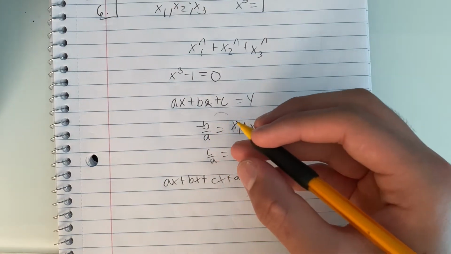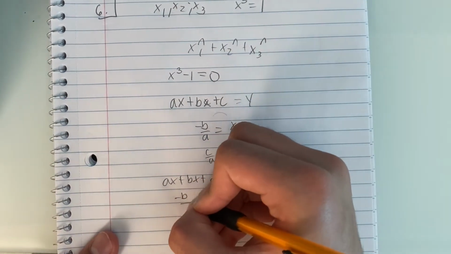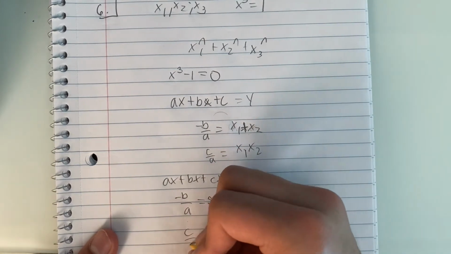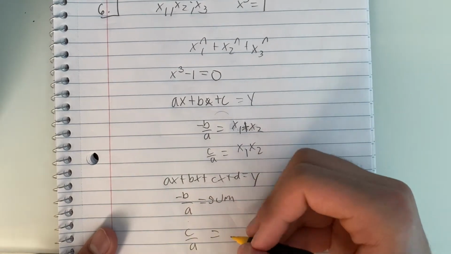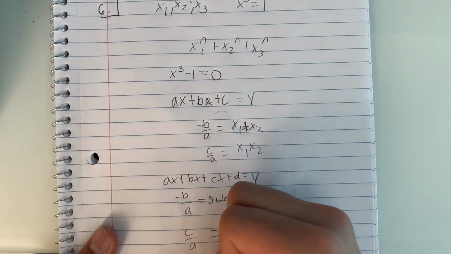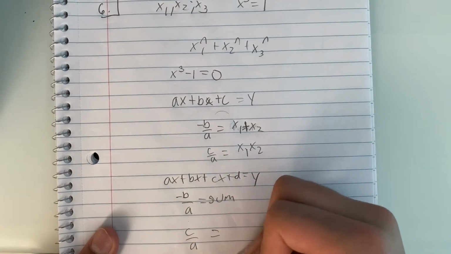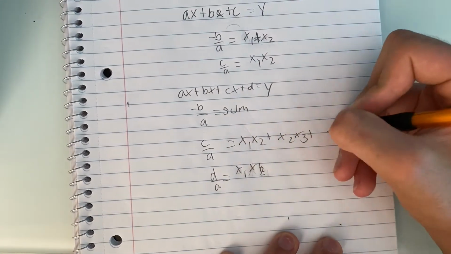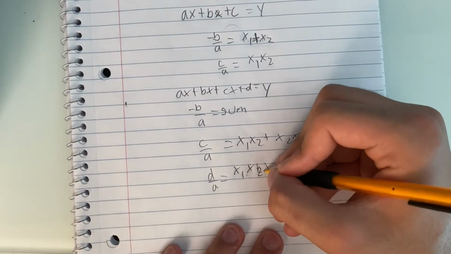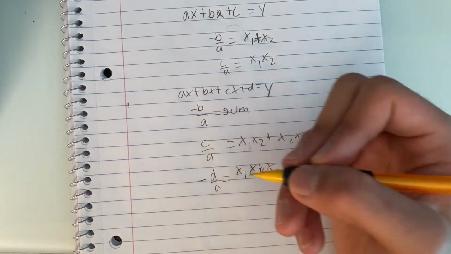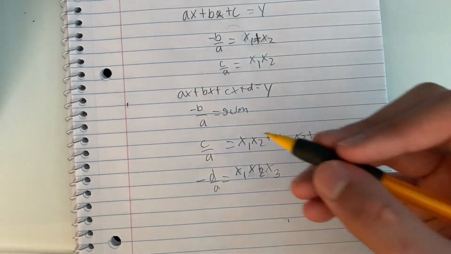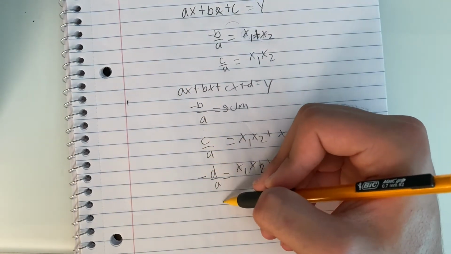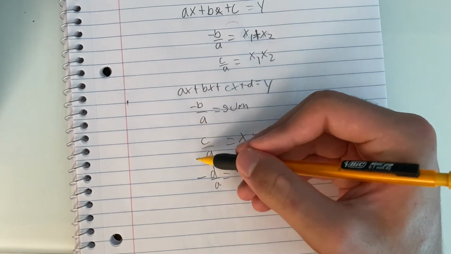So we still have negative b over a equals the sum, and c over a equals the sum of every pairwise product. Let me show you that. Now d over a, with a negative, equals the product: x1 x2 plus x2 x3 plus x1 x3. This actually continues the pattern for any equation. Let's say it's a quartic equation, you would have e also, but that would be positive. You see how it's alternating?